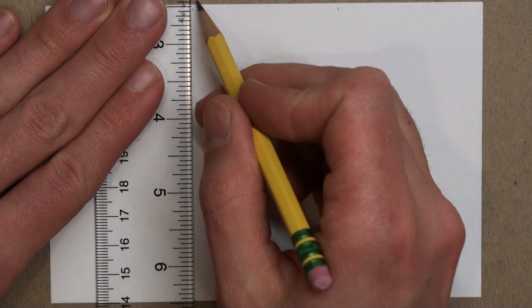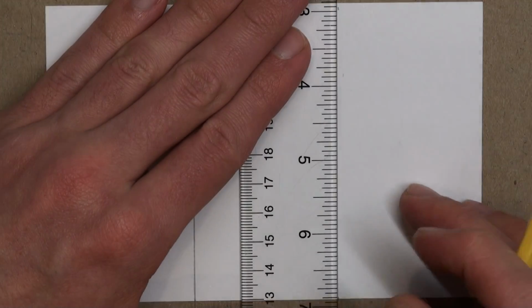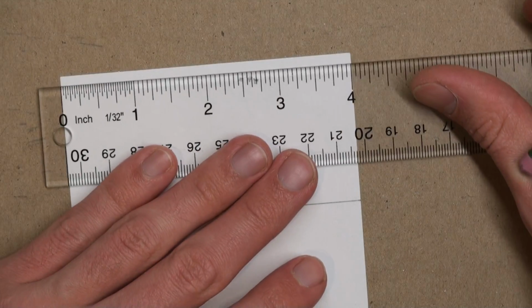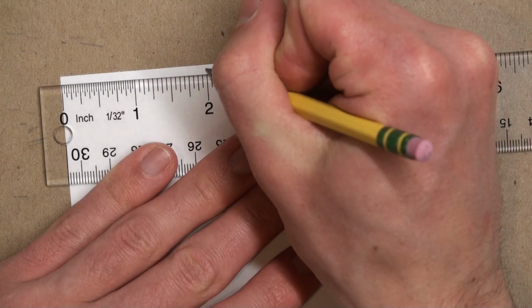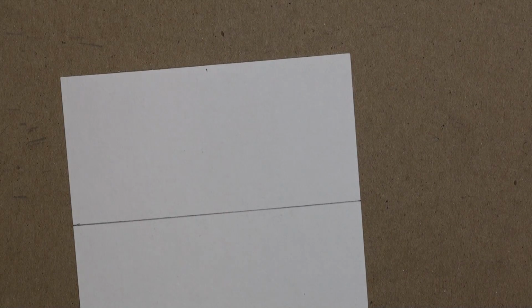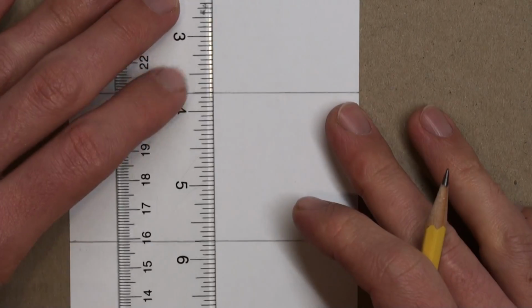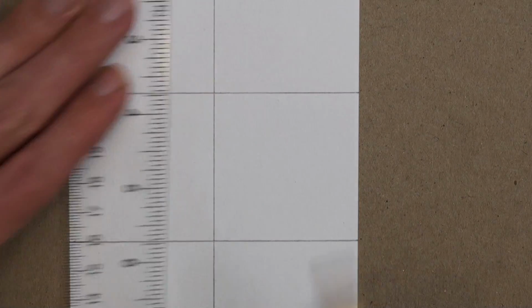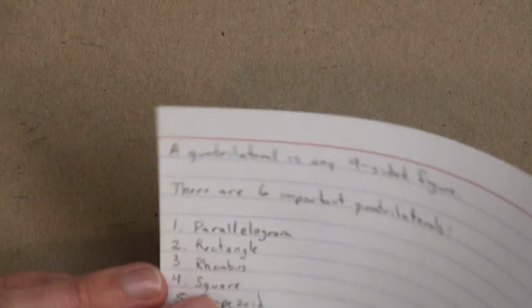So I'm going to divide it in thirds vertically. And then I'm going to divide it in half the other direction, horizontally. So I have 6 boxes now.